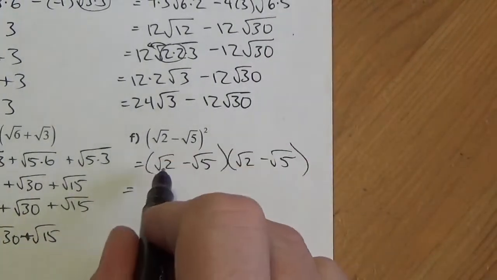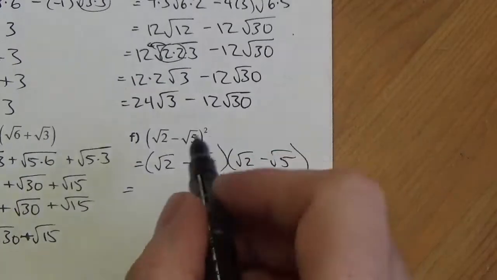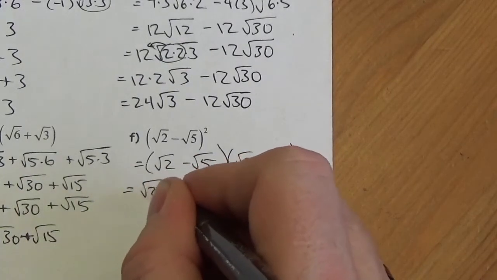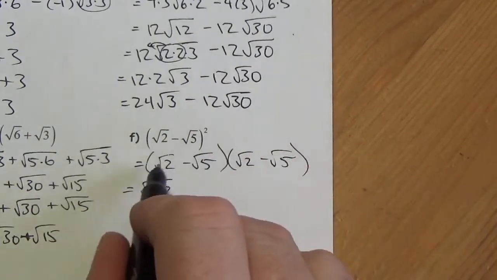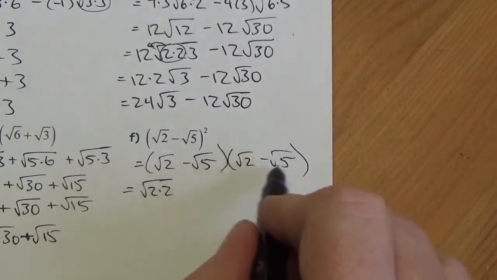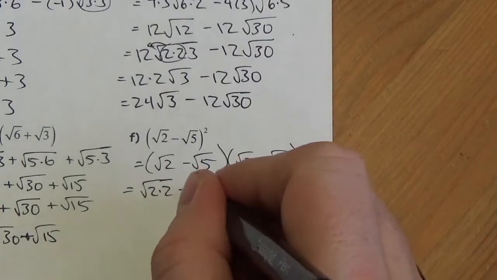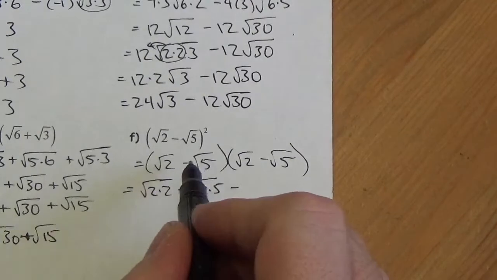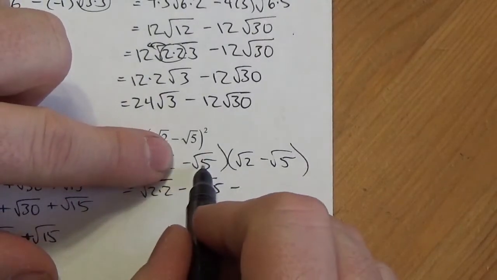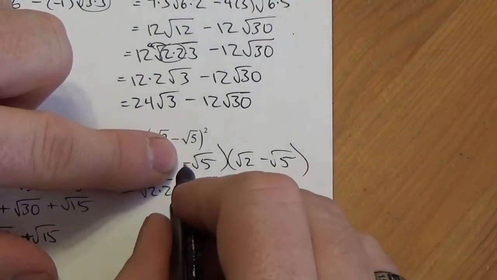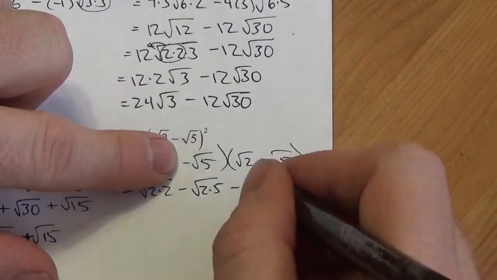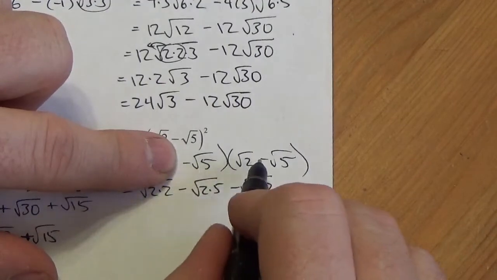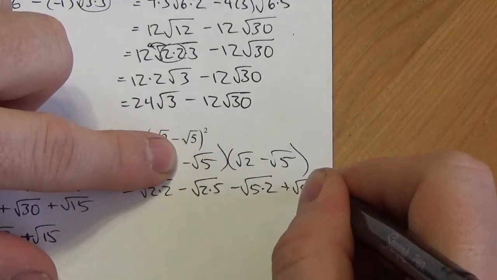So now I'm going to do just like I did in the previous question here. That root 2 gets distributed to both here. So this becomes root 2 times 2 because I multiply the radicals. This is a positive multiplied now by a negative radical, so negative root 2 times 5. This is a negative. Now I'm done with the root 2s, so now I move over to the root 5s, the negative root 5 in particular. So negative 1 times positive 1 is negative 1, and the root 5 times 2. Negative 1 times negative 1 is positive, and then this is going to be root 5 times 5.